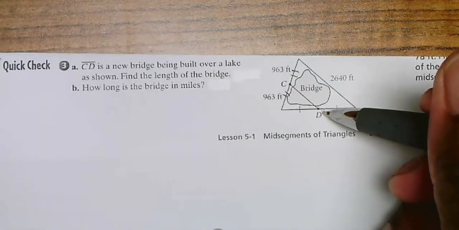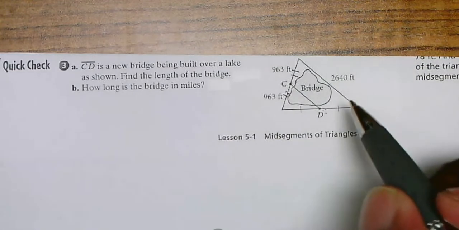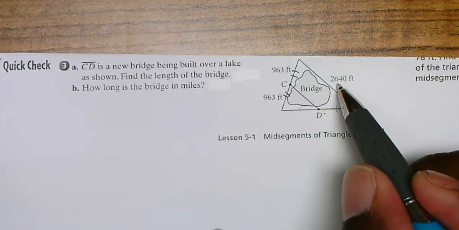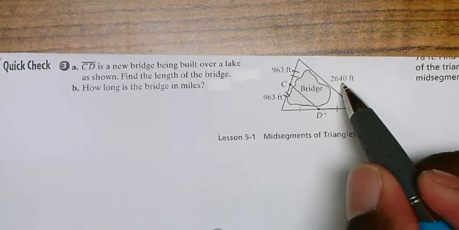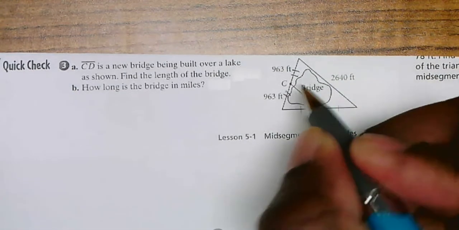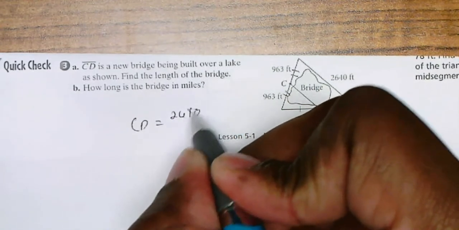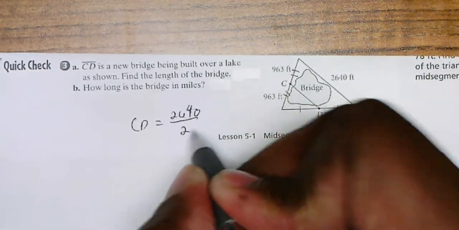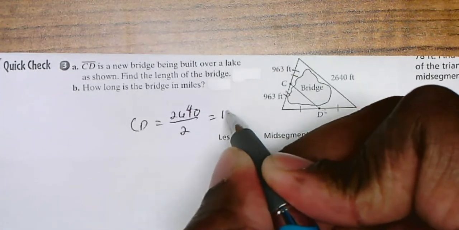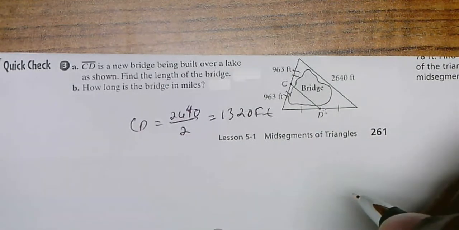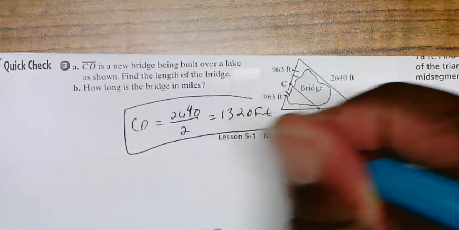That means the bridge is a midsegment. So if that's true, I know this bridge has to be half of 2640. So CD is 2640 divided by 2. And that should be 1320 feet. So that bridge is 1,320 feet.